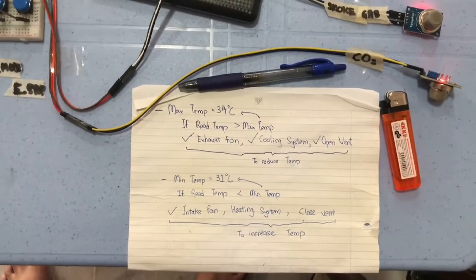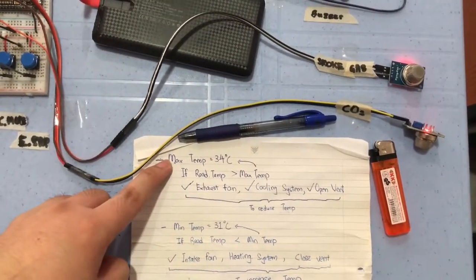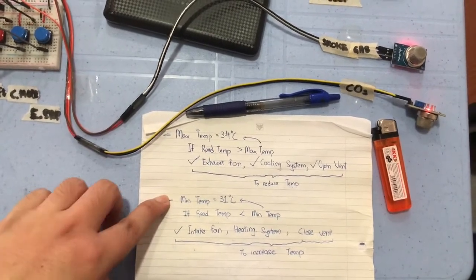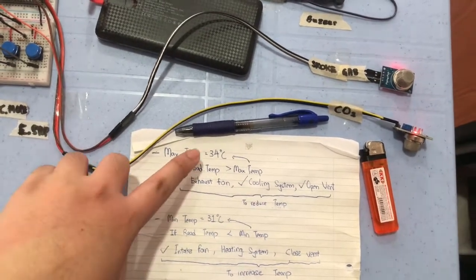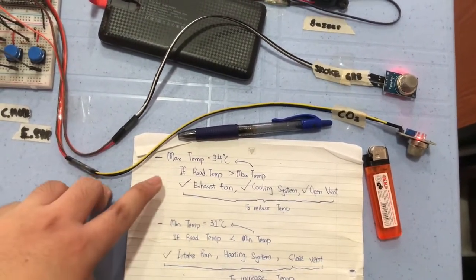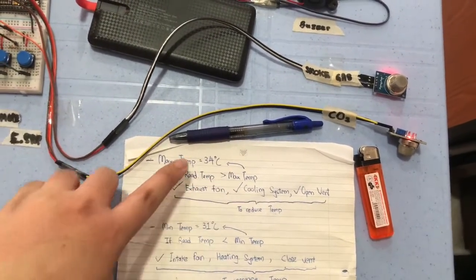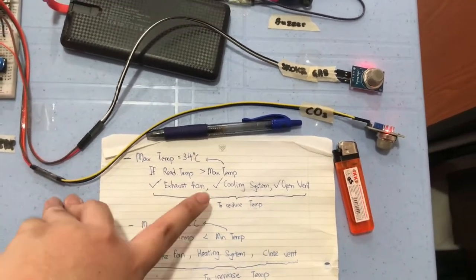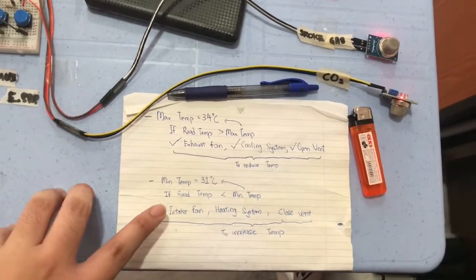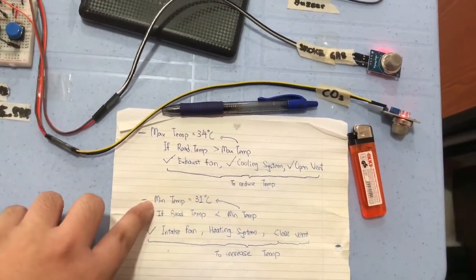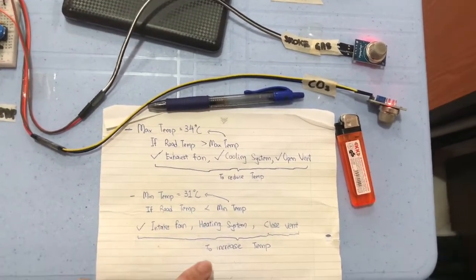Now I will demonstrate the auto mode for this system. Before that, the user has to enter the maximum temperature and the minimum temperature value. Our objective is to let the greenhouse operate between these two temperature values. If the sensor temperature is greater than the maximum temperature, 34 degrees, then the exhaust, cooling system and the vent will be opened to reduce the temperature. If the read temperature is lower than the minimum temperature, our intake fan, heating system will be turned on and the vent will be closed in order to increase the temperature.